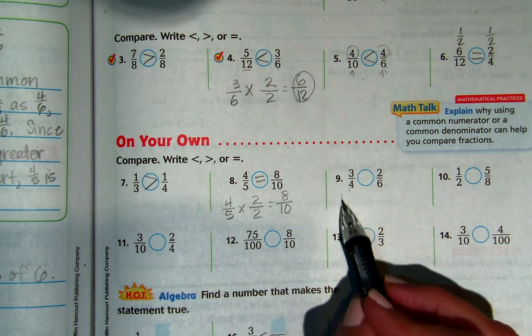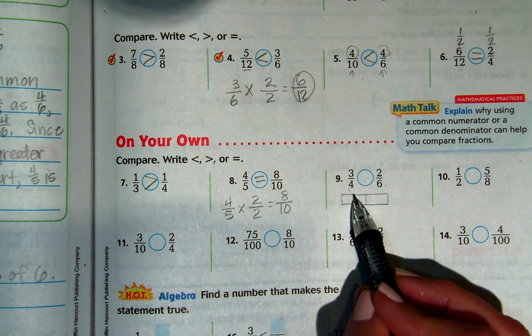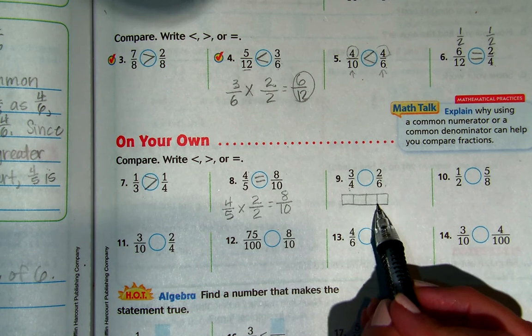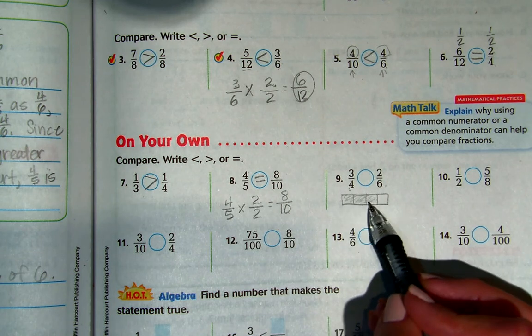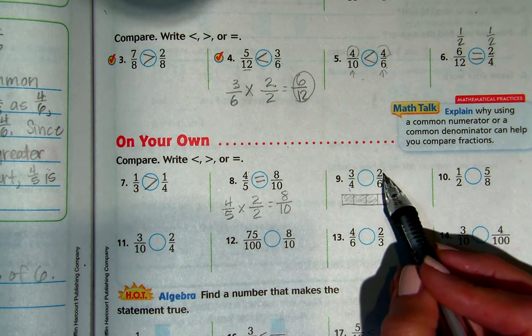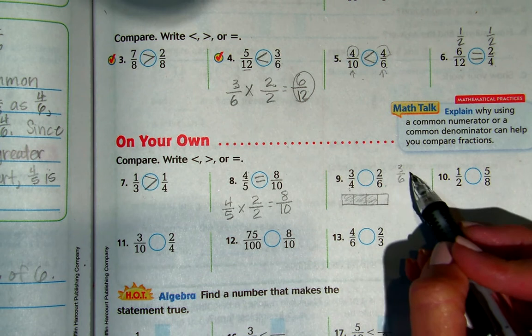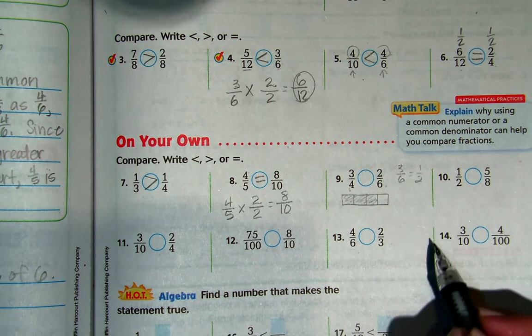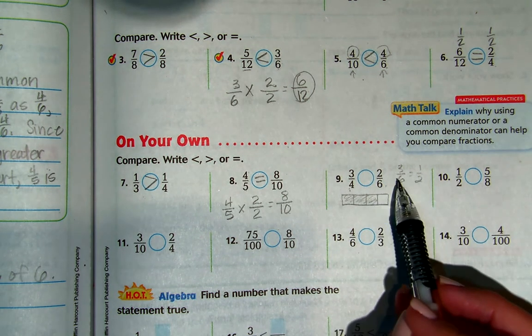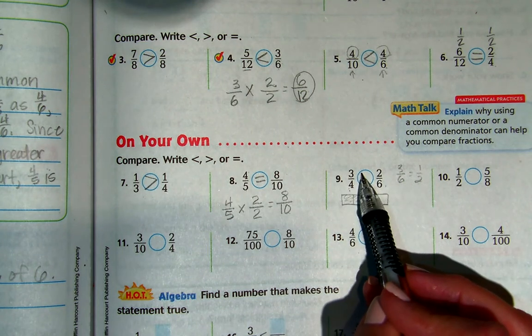If I have a fraction bar divided into 4 pieces and I've got 3 of those shaded, I only need 1 more fourth to make a whole. But I know that 3 sixths equals 1/2, and 2 sixths is even smaller than 3 sixths. So the 3 fourths is definitely greater than 2 sixths.